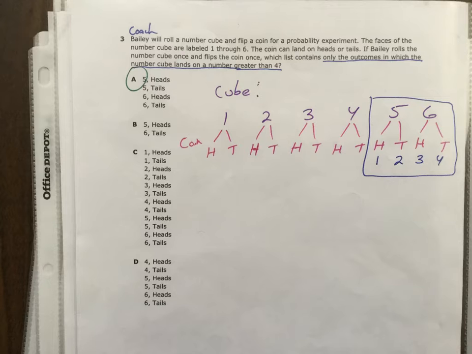Okay, it's talking about outcomes. So you have your number cube and you know there's 6 sides on it. So you write 1 through 6 and then heads or tails. So if I roll a 1, I could get heads or tails. If I roll a 2, I could then get heads or tails. And these are your total outcomes. These are your total, the last row. You don't count the numbers, just this last row.